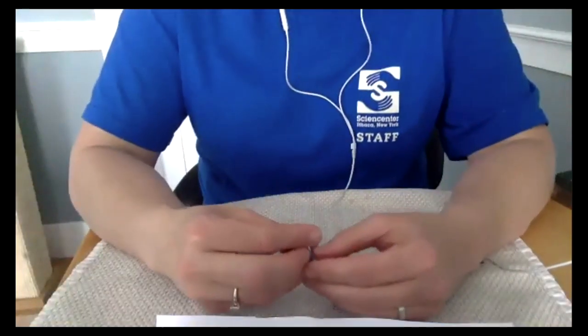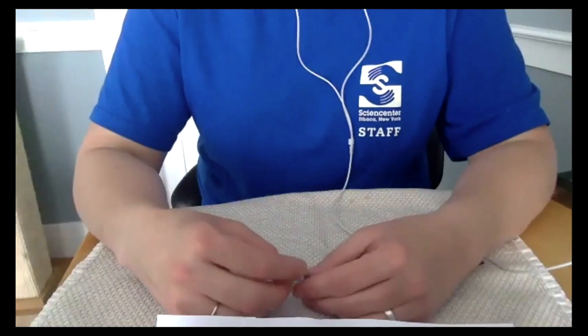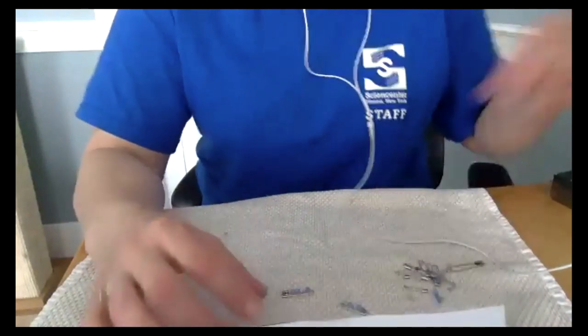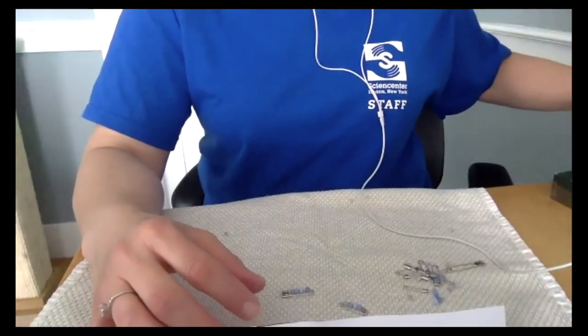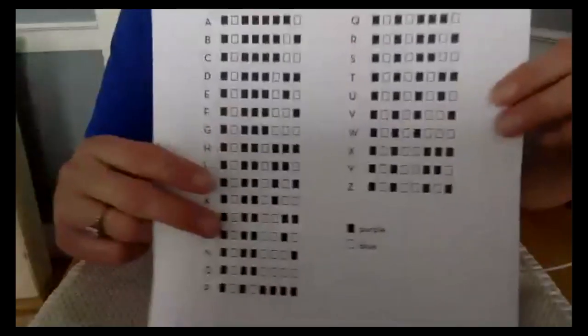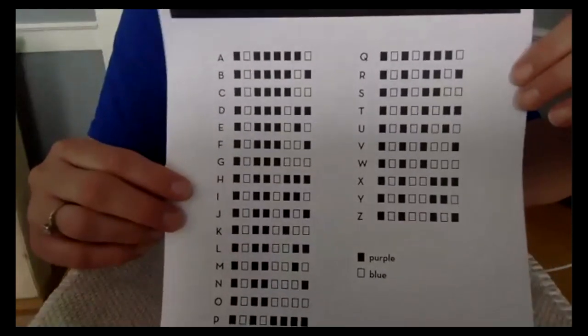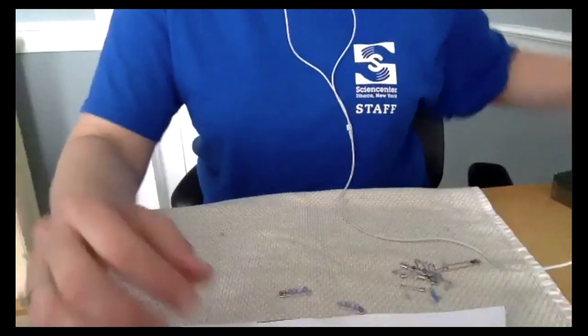Because that's important when you're sending a secret code, is you want people to know how to translate it. So you need to have this code, and the other person needs to have this code. But as long as you've done that, you can send a message. Does anybody else have anything that they want to share? That's really fantastic.